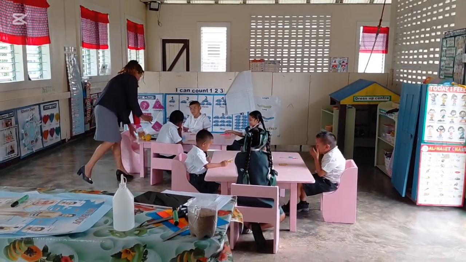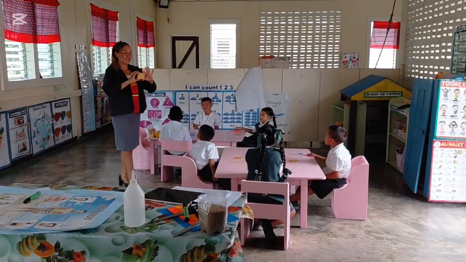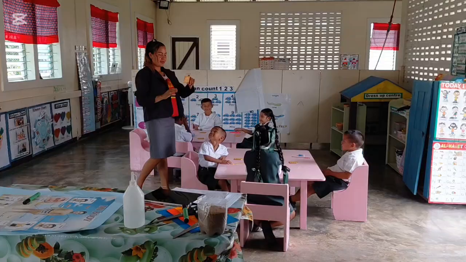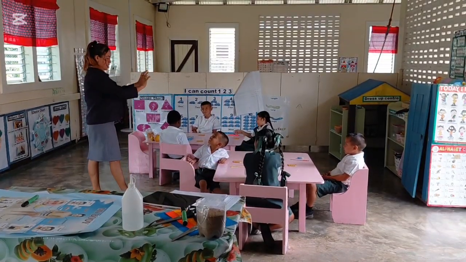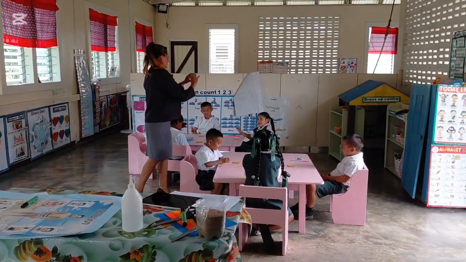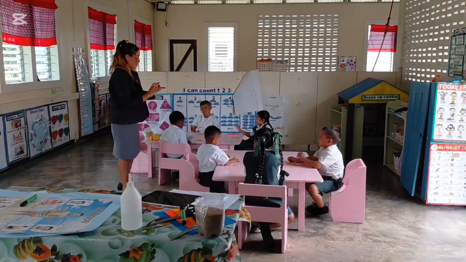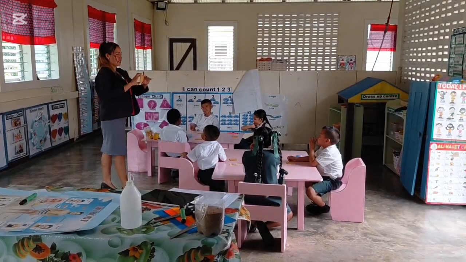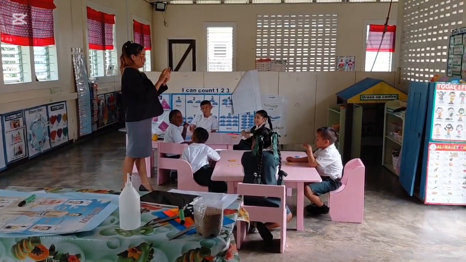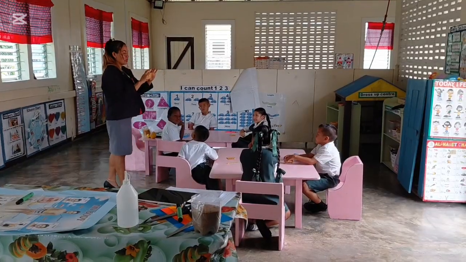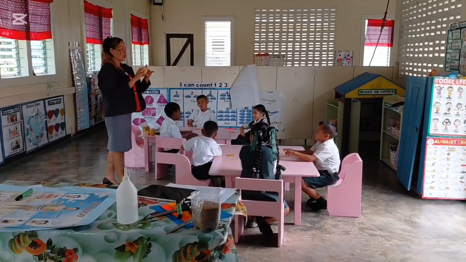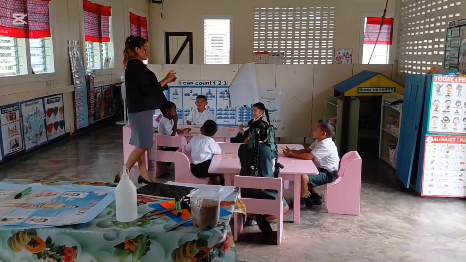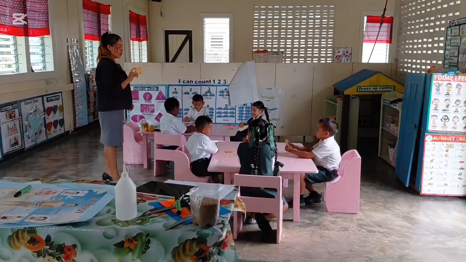Good. So everybody has the biscuit with them, right? Good. So you are going to show me the fraction using this biscuit here now. Can anybody tell me what this is called? Good. A whole. After a whole, what do I have to do with this biscuit here? Good. Show me the half with this biscuit now. Show me it.